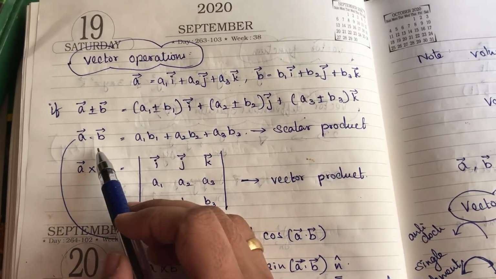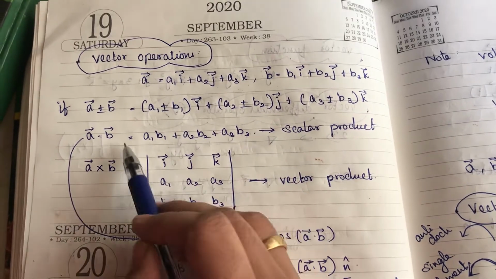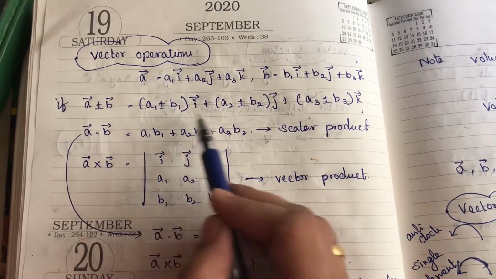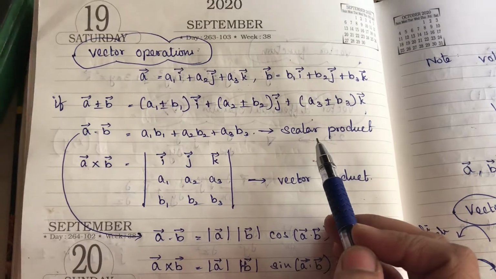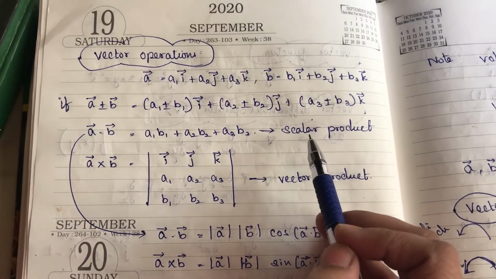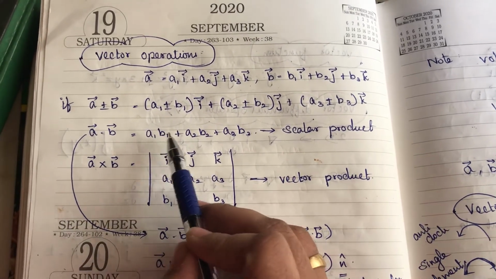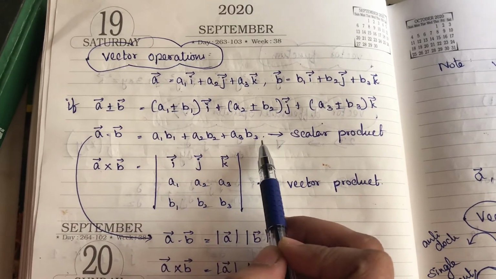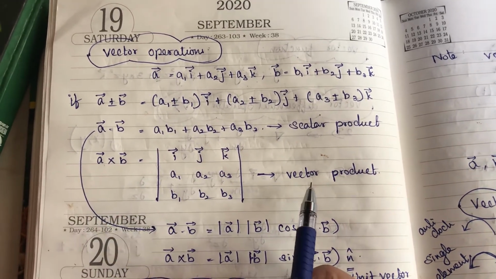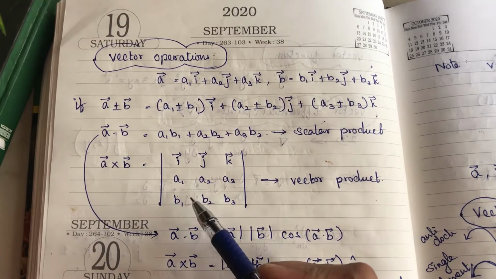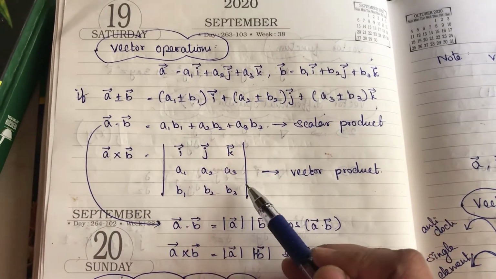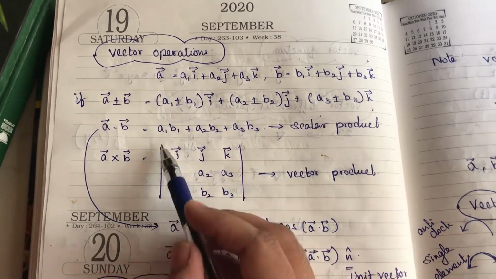Okay, scalar product is what? Only the magnitude value, because in scalar there is no direction, right? So in scalar product only the magnitude we need to multiply. Okay, in vector means we should include both the direction and magnitude.